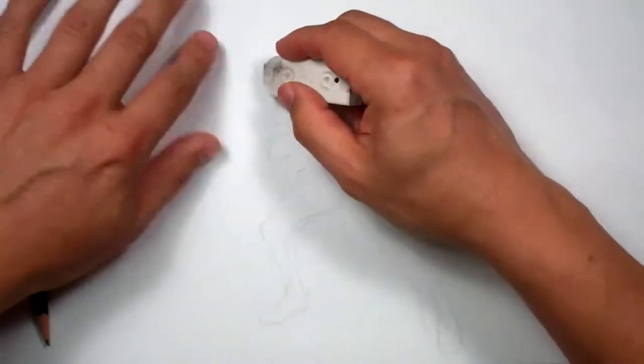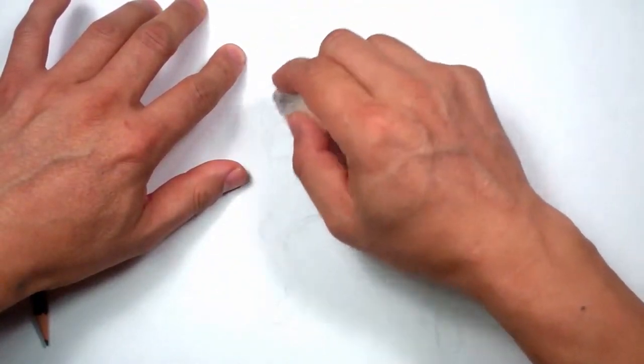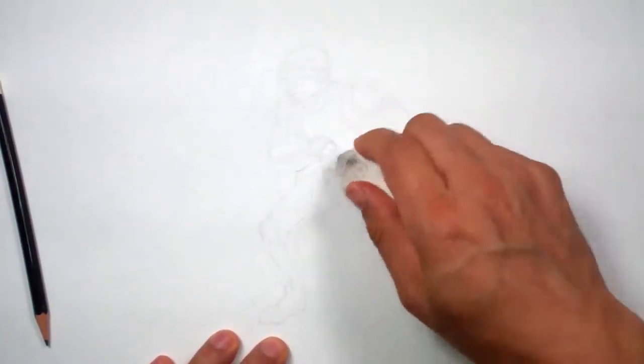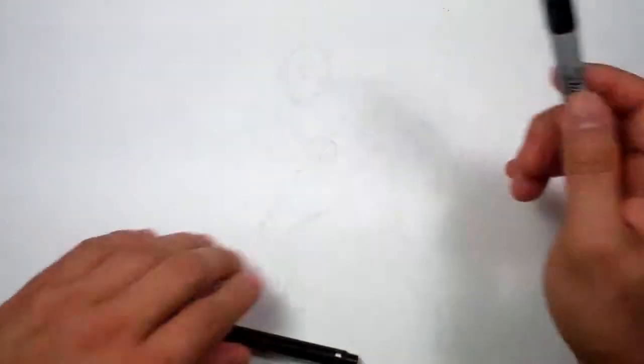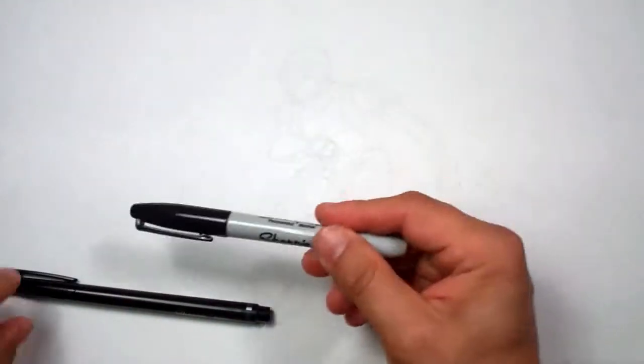I think I'm just going to erase just a little bit, though, because I've got a lot of pencil lines in here that are going to need to disappear. Okay. But it got me the pose that I wanted, so it'll work. Okay, so I'm going to switch over to a couple of Sharpies. You're welcome to start with a pencil or start with a Sharpie. This is just so you can actually see what I'm doing now.